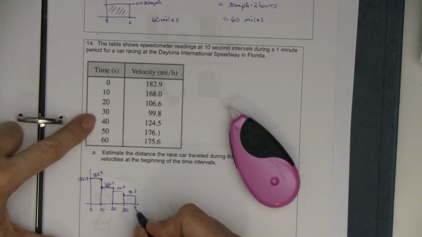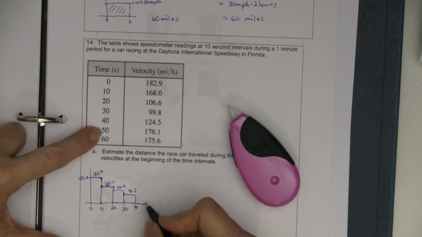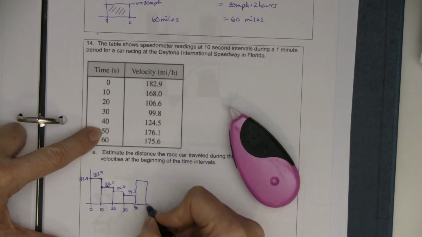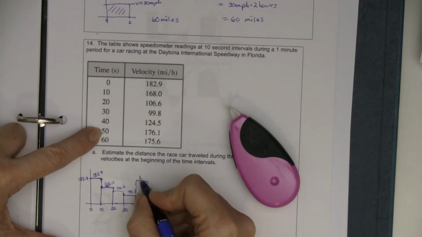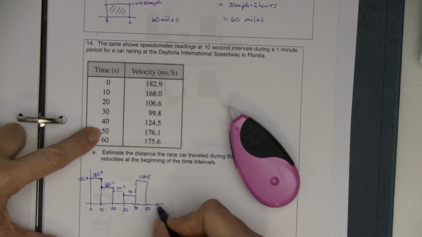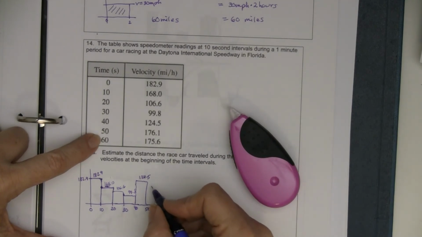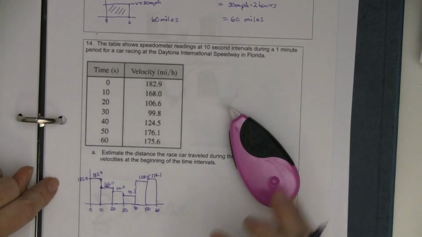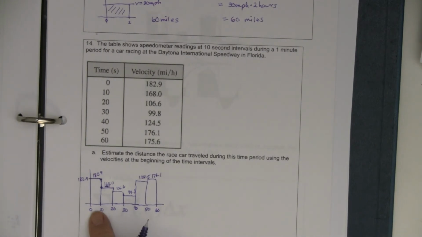And then between, so that's 40. And then between 40 and 50, it's going to be at a height of 124. And I don't even care about the scale, it doesn't matter that much. 124.5. And then between 50 and 60, it's going to be at 176.1. And so then to find the area, do you guys agree that's 10 seconds for each one of them?